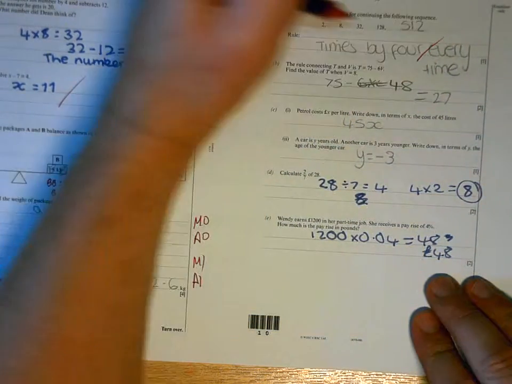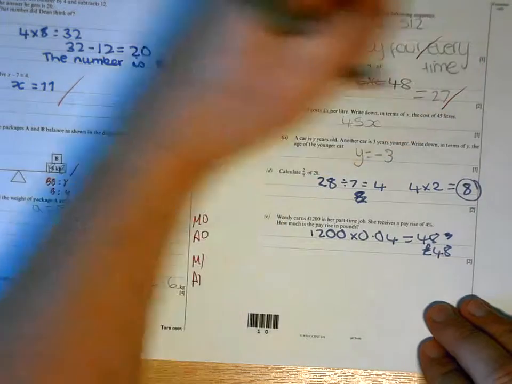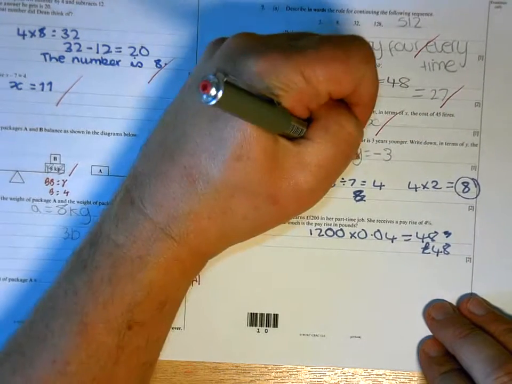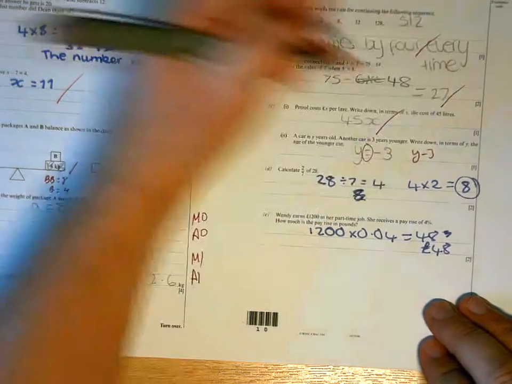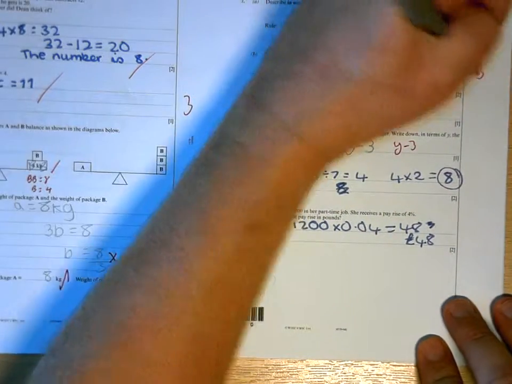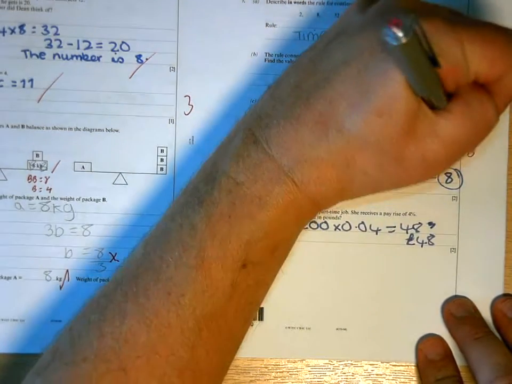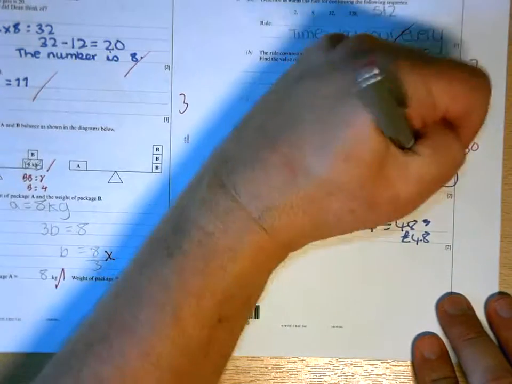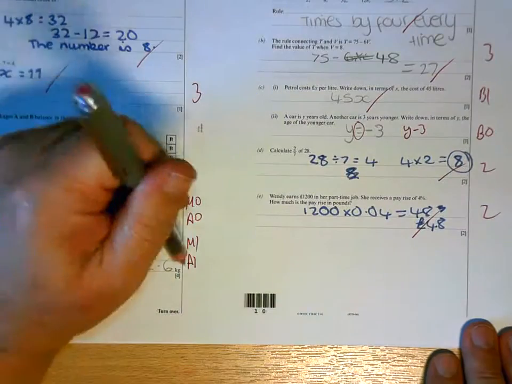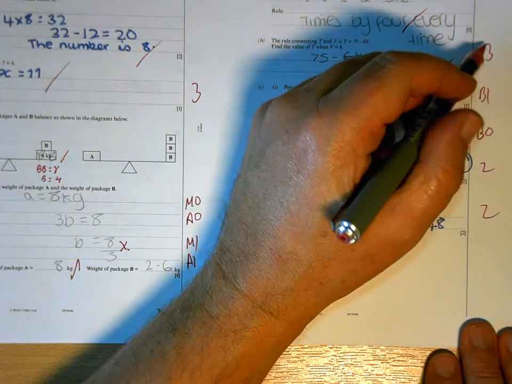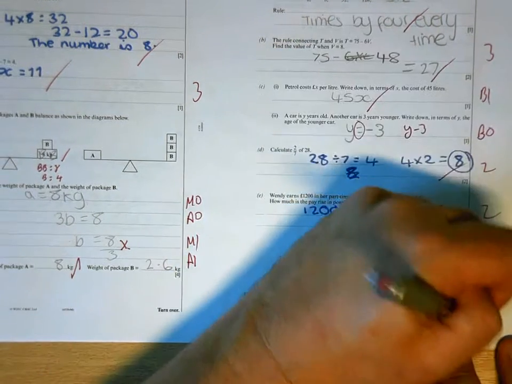Times by 4, well done, you're using words. 27, 45x. That shouldn't be y equals take away 3, it should just be y minus 3. So you lose that mark. That's correct, and that's correct. Total for the page 3, 5, 9, 13.